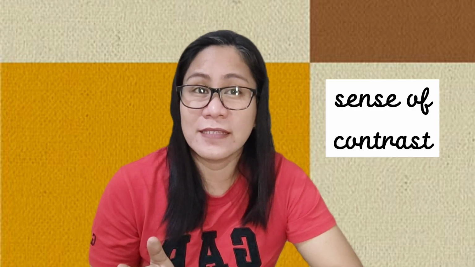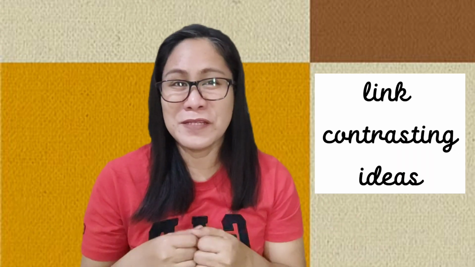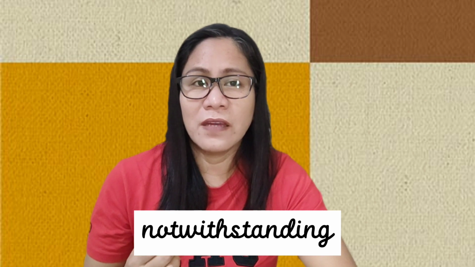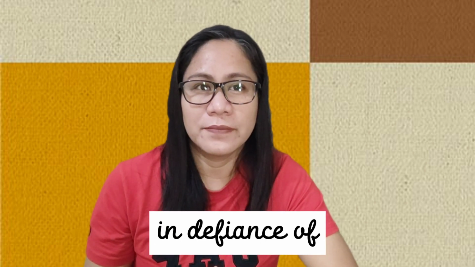The two prepositional expressions denote a sense of contrast or link contrasting ideas. These expressions may be used at the beginning, at the middle, but rarely at the end of the sentence. These expressions take the place of even though, although. There are also utterances wherein these expressions would mean notwithstanding, regardless, or in defiance of.